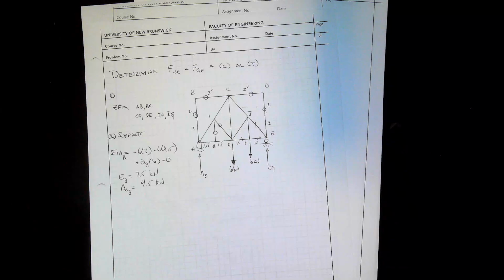Solving, FFE equals 5625 newtons. It's positive, so we have tension. And we'll note that FFE is equal to FGF. By just, if we sum forces in the x, that would show up there.